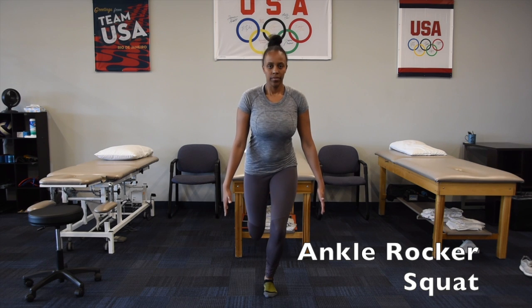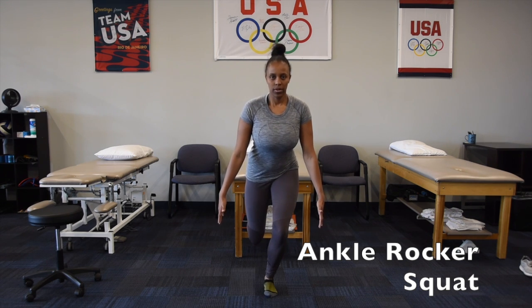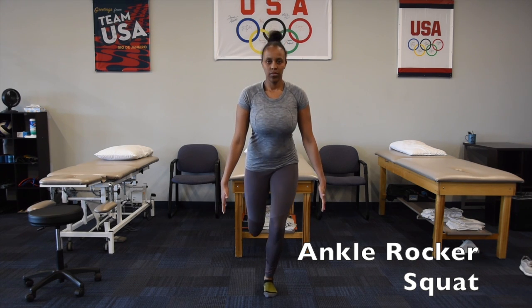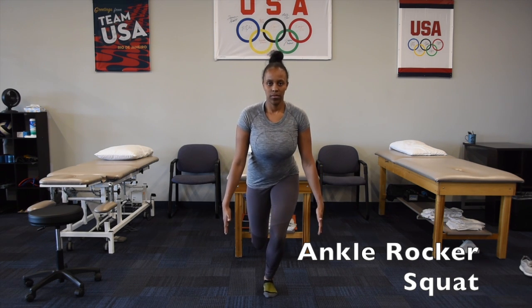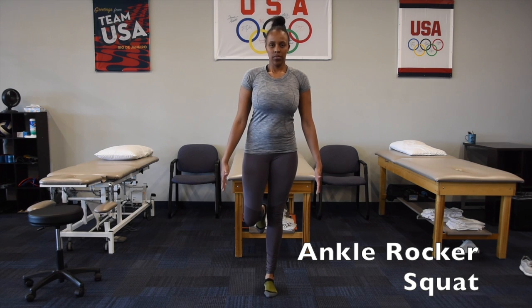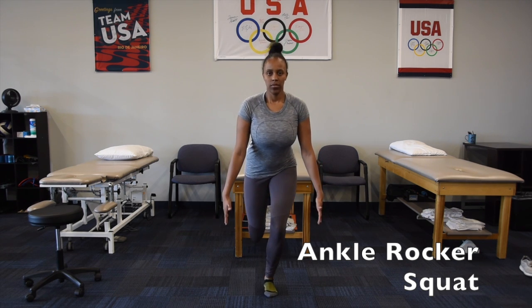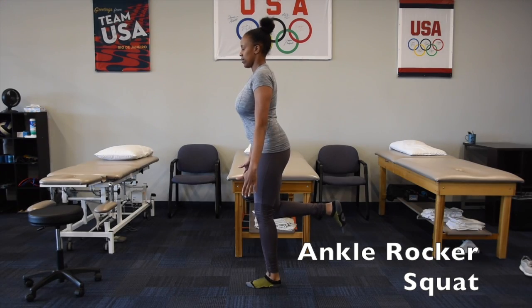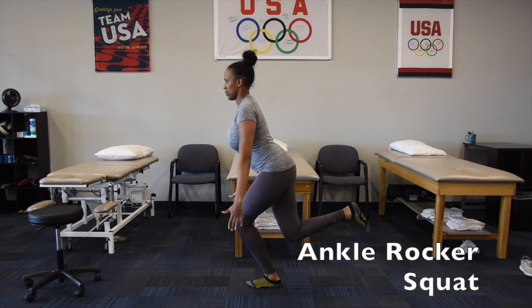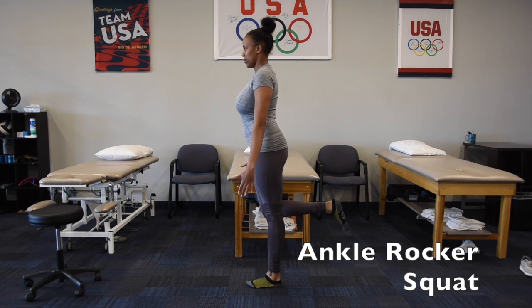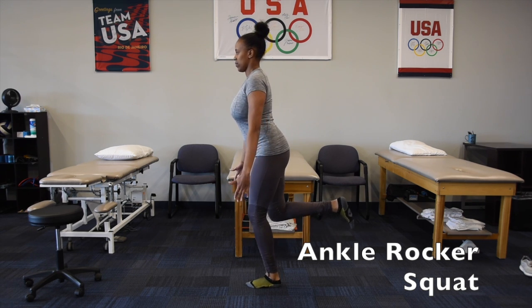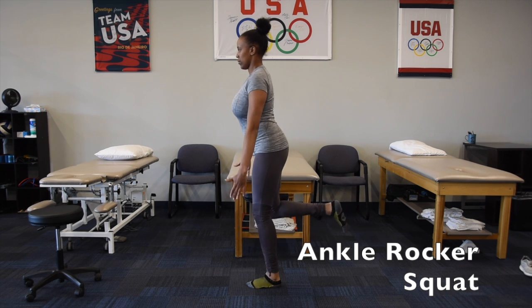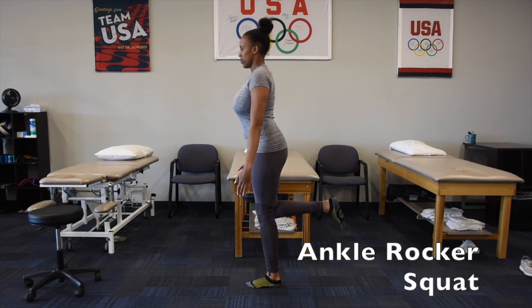Ankle rocker squats. This drill helps with both ankle mobility and lateral hip stability. Stand on one leg. Have your arms straight with your fingers pointed down toward the floor. Bend your ankle, knee, and hip. Descend to a maximal depth while maintaining a parallel relationship between your trunk and shin. Pause for 2 seconds. Perform 10 repetitions. Repeat with the other leg.